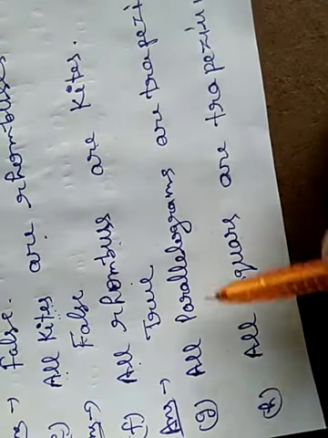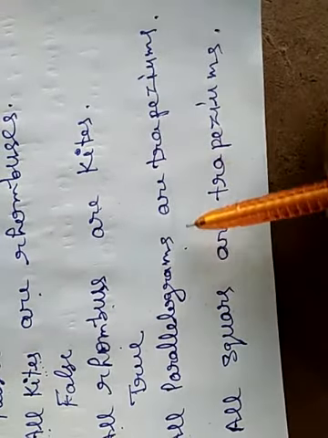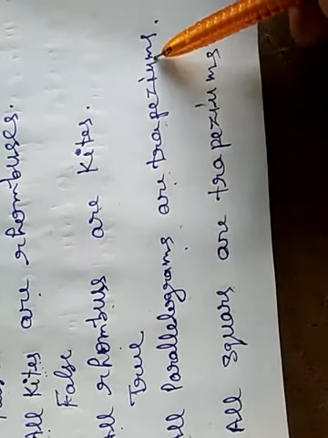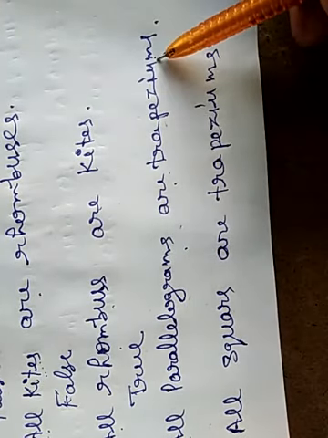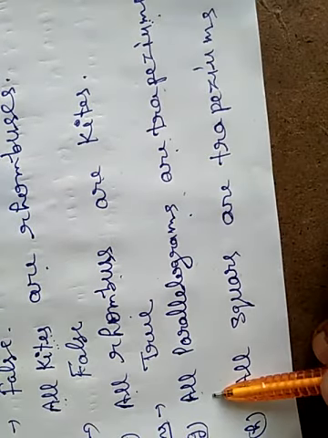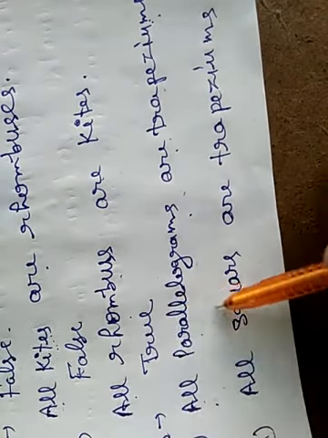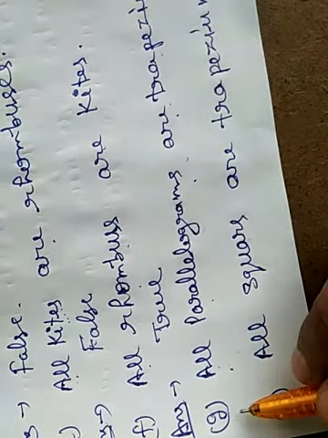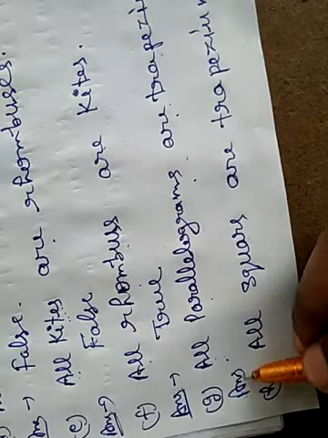And after this, G part: all parallelograms are trapezium. In a trapezium, one pair of sides is parallel, and in a parallelogram, opposite sides are parallel. So it is true.